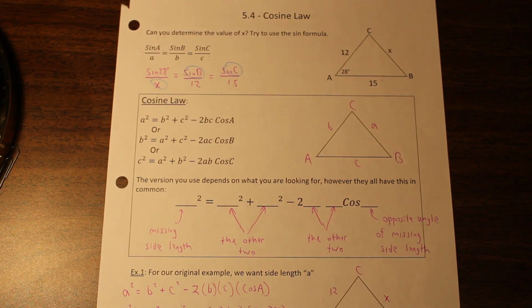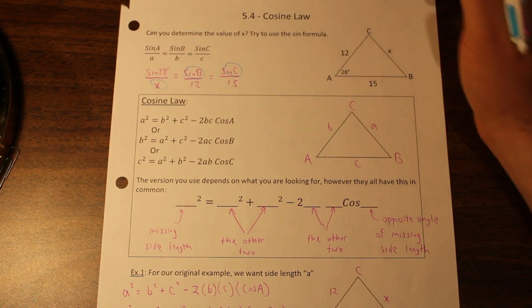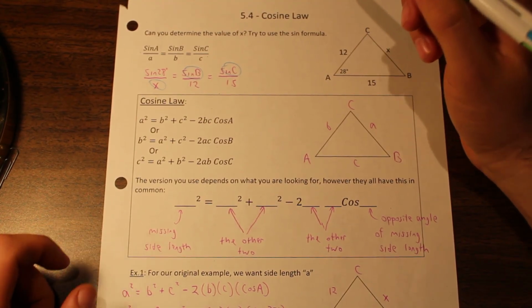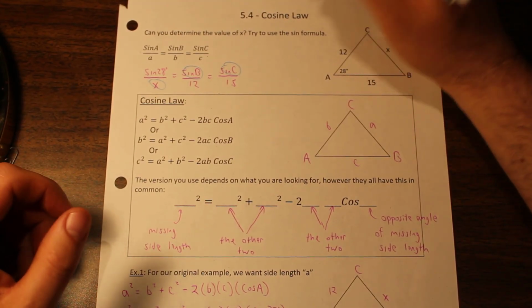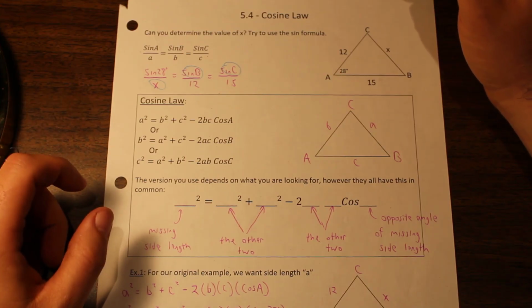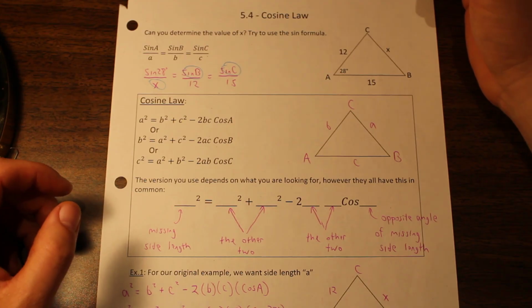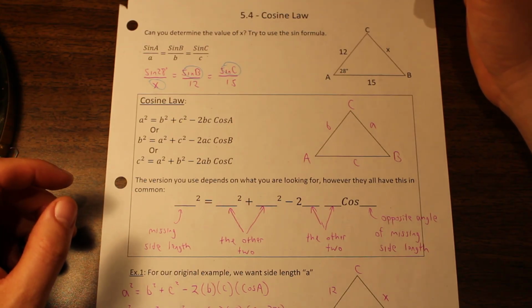What we did in the previous lesson is we learned about sine law. And no, there is no tan law. I get asked that question a lot, at least not that we use. Sine law is used to solve for missing information in non-right angle triangles.